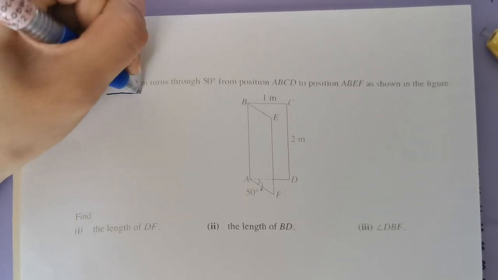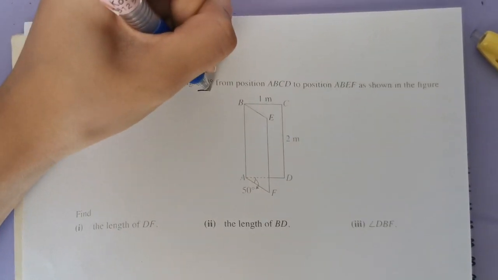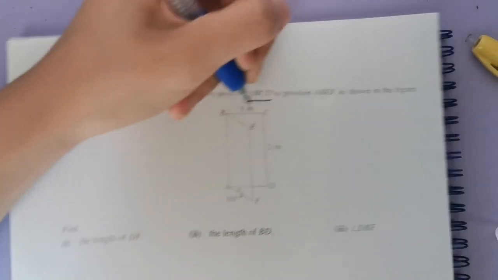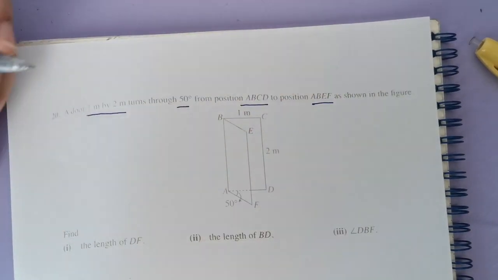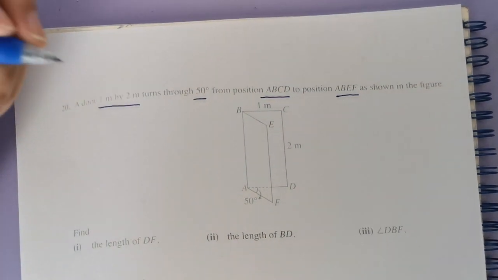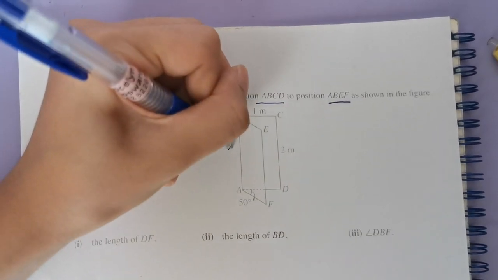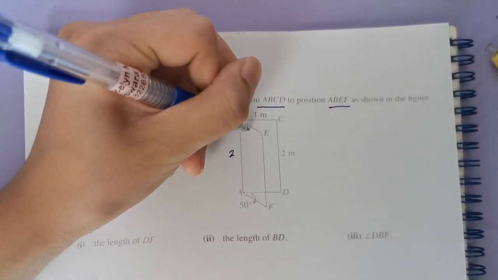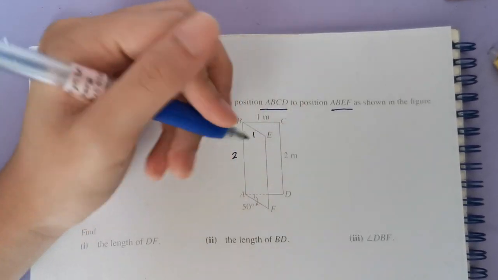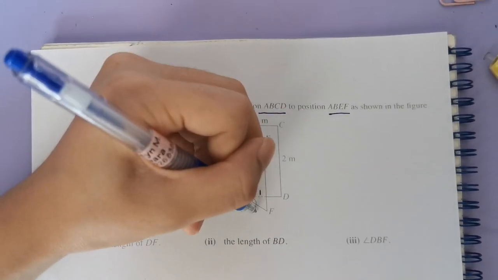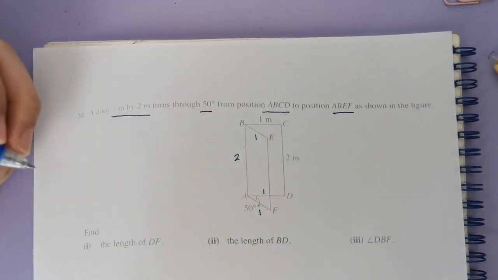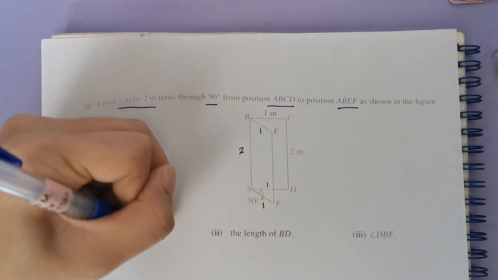A door 1 meter by 2 meter turns through 50 degrees from position ABCD to position ABEF, as shown in the figure. So what I want to note here is that CD would be 2 meters, so BA would also be 2 meters, and BE would be 1 meter because BC is 1 meter, and AD is 1 meter, so is AF. Okay, so for the first question here, it says find the length of DF.